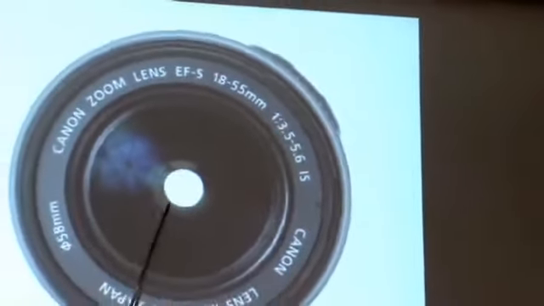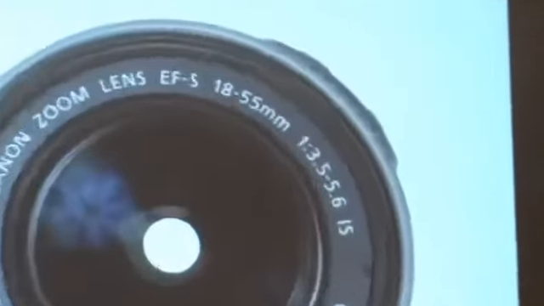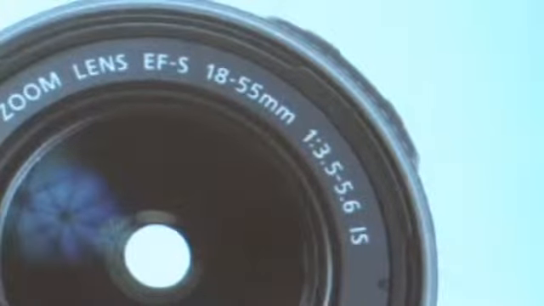At 18 millimeters, at the smallest focal length, it has a maximum f number of 3.5. But as you zoom in with this lens and get to 55 millimeters, the maximum f number at that focal length is 5.6. So it increases as you zoom in from 3.5 to 5.6.